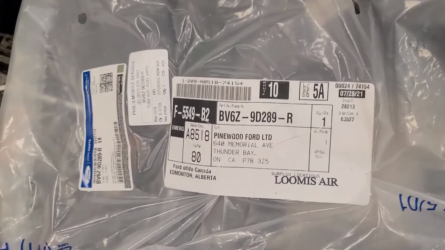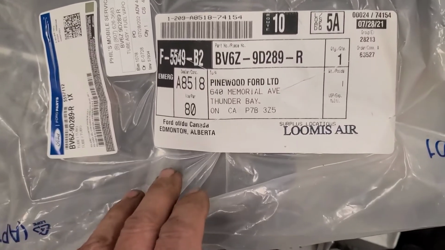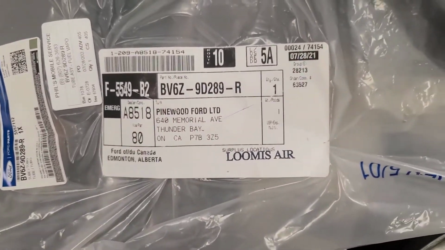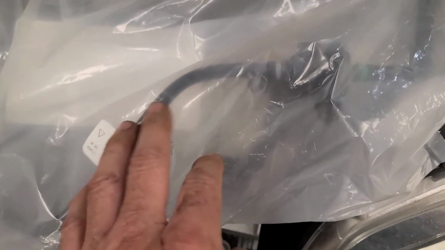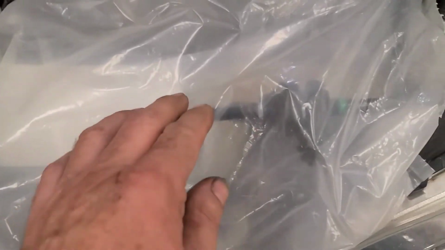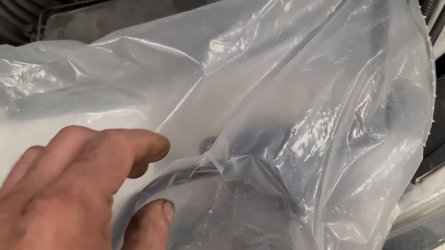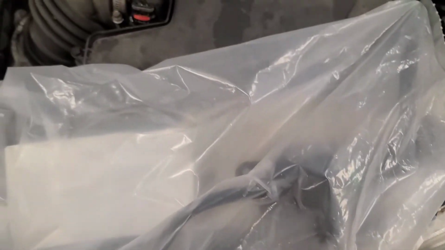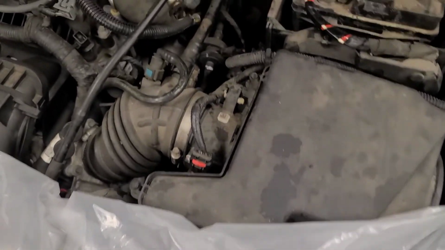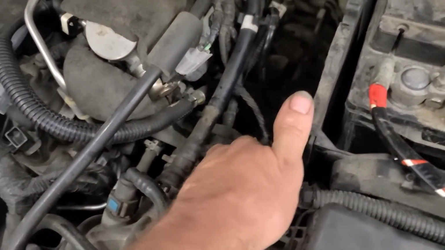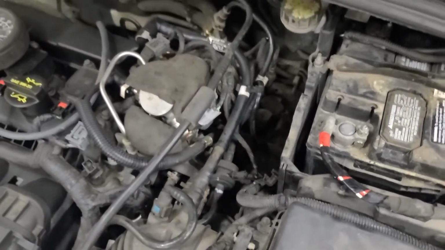So there's the new canister purge solenoid, or vapor management valve. It's like $42 from the dealer. Comes with the bracket and the line. The new aftermarket one doesn't come with the bracket, so it may be easier to take it off the bracket and leave the bracket in there, but we're going to have a look at it because that's the valve right down there. I got it disconnected at that end already.